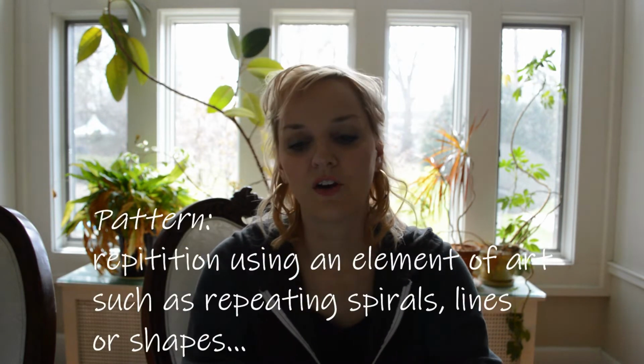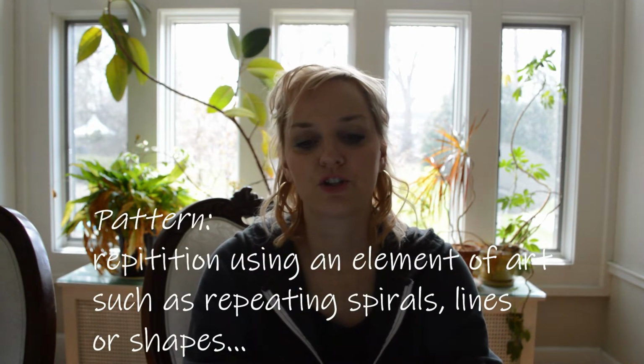Pattern is the repetition of using an element of art such as spirals, lines, or shapes. So you're going to be creating a pattern by repeating an element of art. In this case, it actually might be a leaf. So by repeating the leaf, that would be an example. Say you have leaves and pine cones, and your pattern could be leaf, leaf, pine cone, leaf, leaf, pine cone, leaf, leaf, pine cone. That would be an example of creating a pattern.